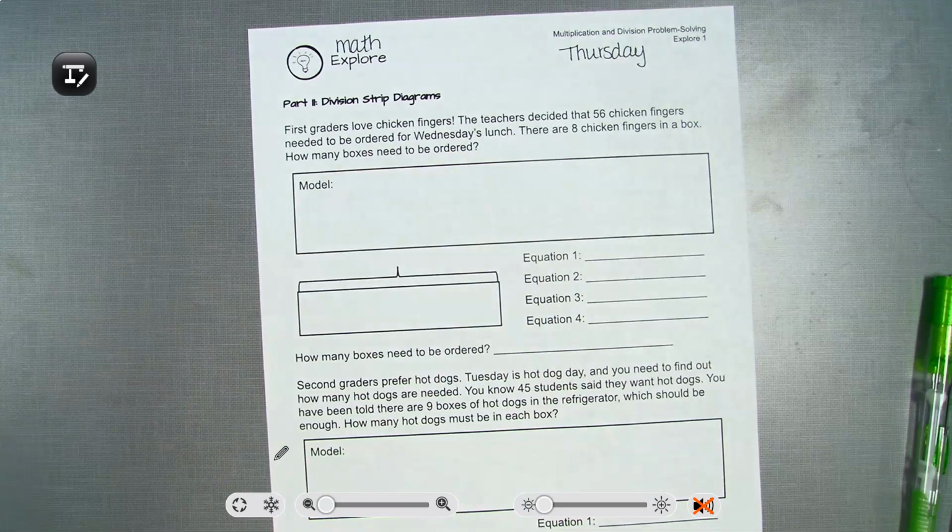So you're going to need the handout that you just completed. You completed this part, turn it over, and we're going to complete the back side of it. Okay, and so let's look at the first problem. It says first graders love chicken fingers. My kids love chicken fingers. I love chicken fingers. The teachers decided that 56 chicken fingers needed to be ordered for Wednesday's lunch. There are 8 chicken fingers in a box. How many boxes need to be ordered?